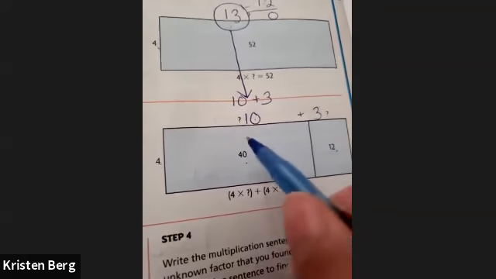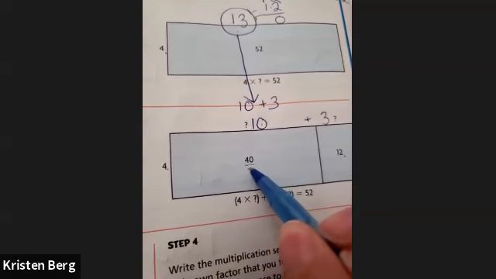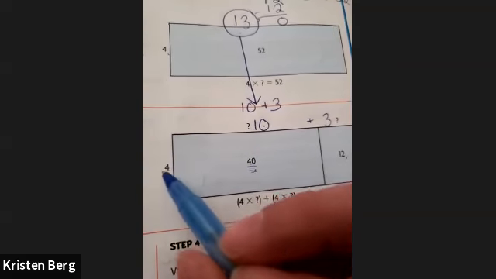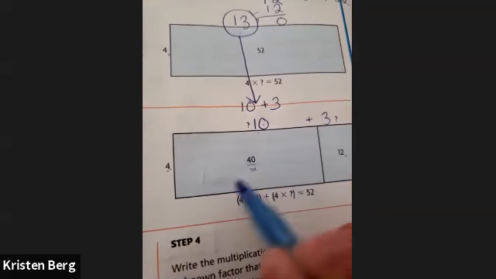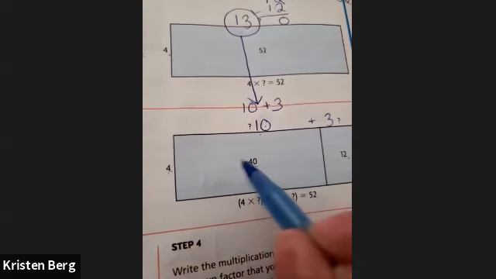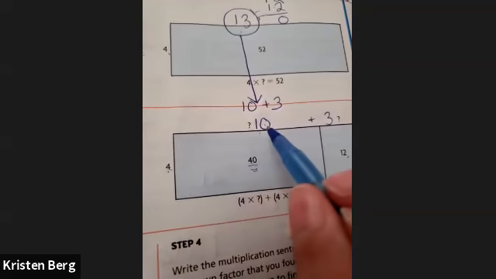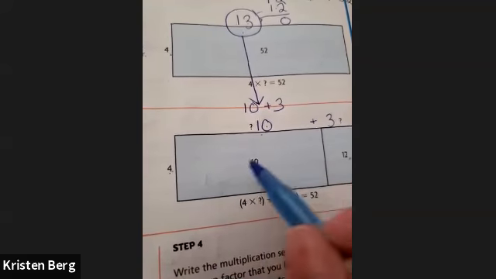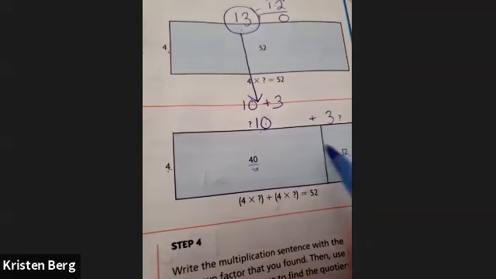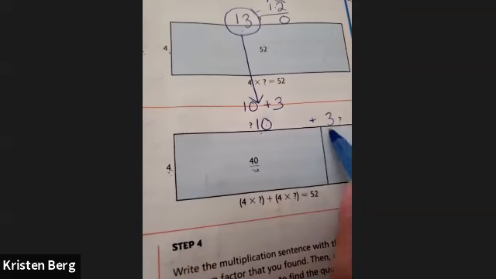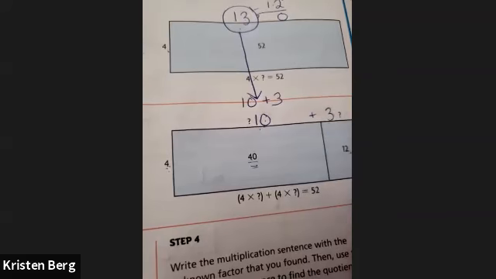But they also wanted you to know that you could have also divided to figure this out. 40 divided by 4 equals what? Because now you're reversing it. This is giving you your answer. You had to do a division problem to figure this out. And then if you did, you would have gotten 10. And then 12 divided by 4 equals what? Well, it would have been a 3 there.